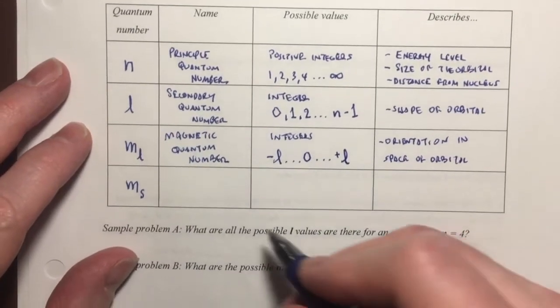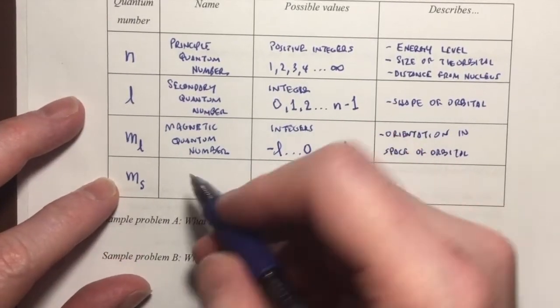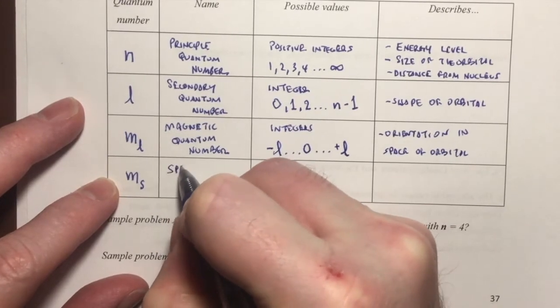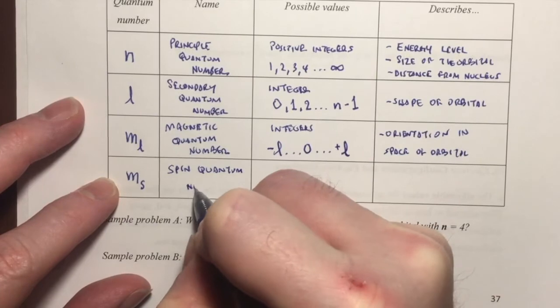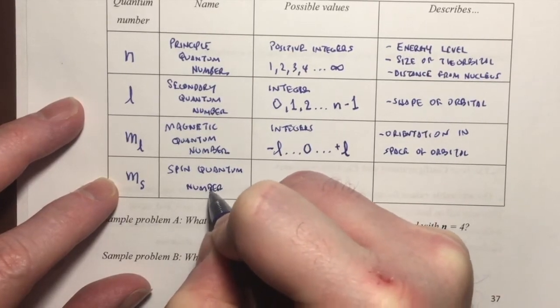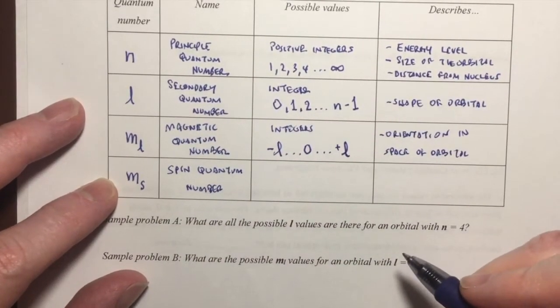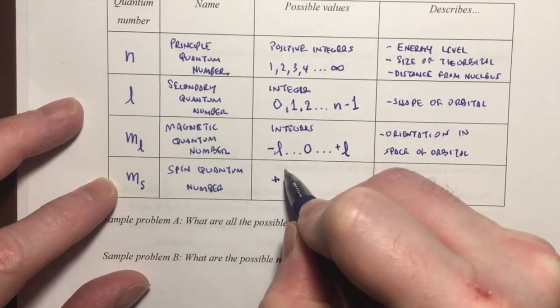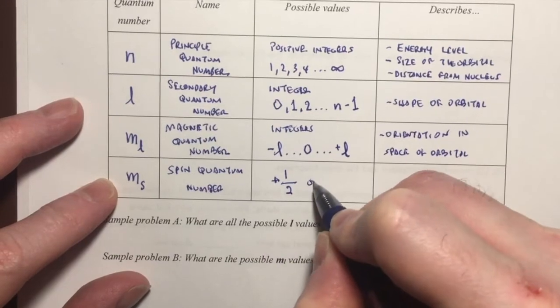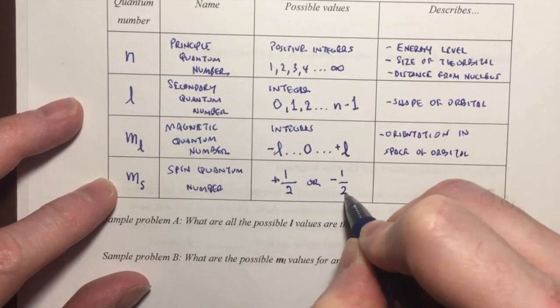And then that brings us to the fourth quantum number, m sub s, and this is the spin quantum number. And there are only two possible values for the spin quantum number. It must be plus 1/2 or minus 1/2.